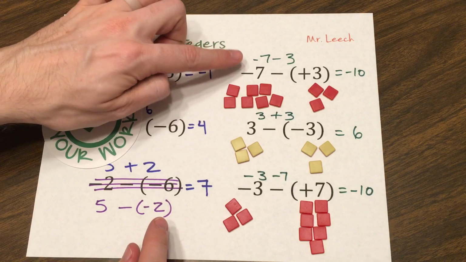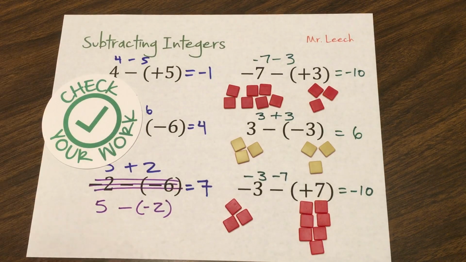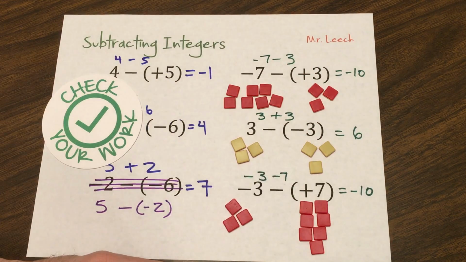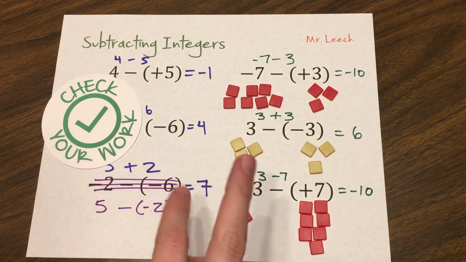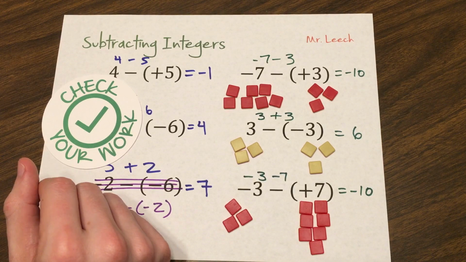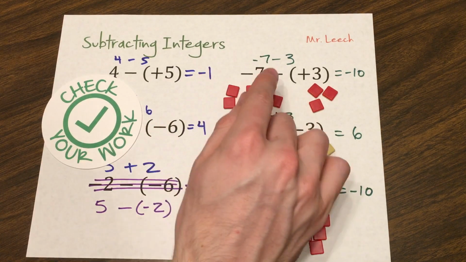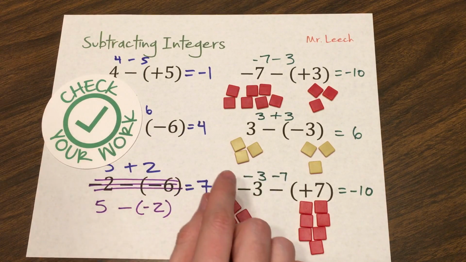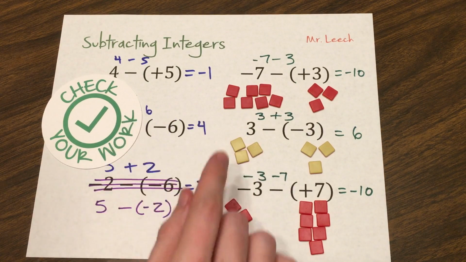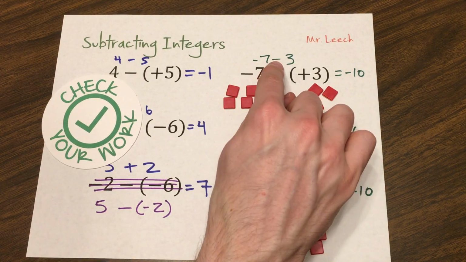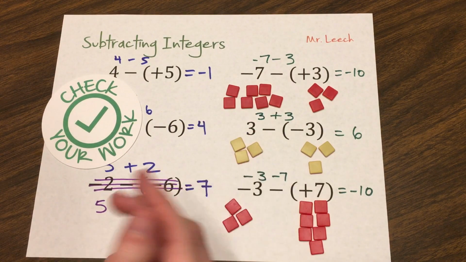I want you to notice something about this question and this question. They end up with the same result, and they have the same numbers, just in a different order. This goes to show that if I have a negative 7 minus 3, it's the same thing as negative 3 minus 7. This is the commutative property. As long as that sign sticks with it, then it's going to be the same thing.